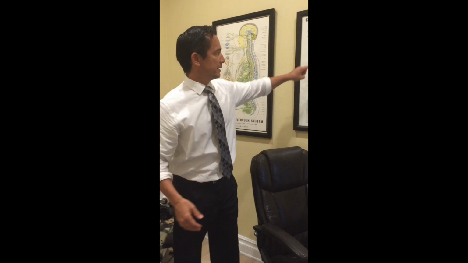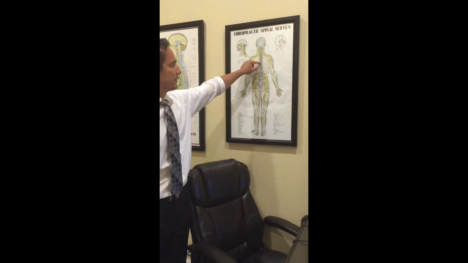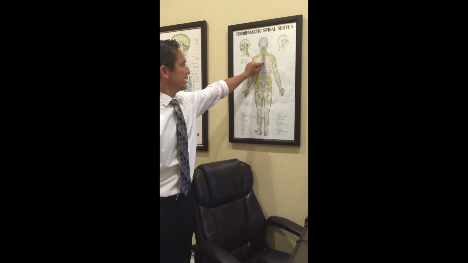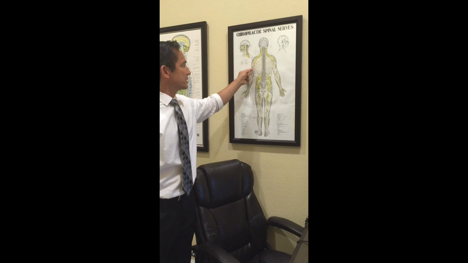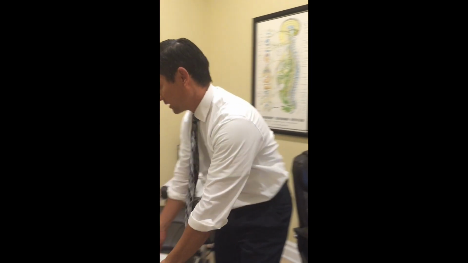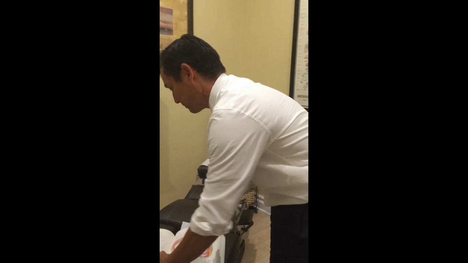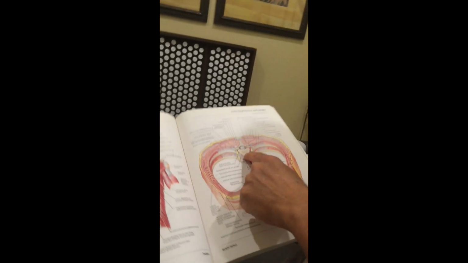But what I would recommend for costochondritis, one of the best things you can do, is get to your chiropractor. Why? Because typically these vertebrae in the back, if they are misaligned and subluxated, can be a cause of the costochondritis. Here's another picture. Here's the vertebra.